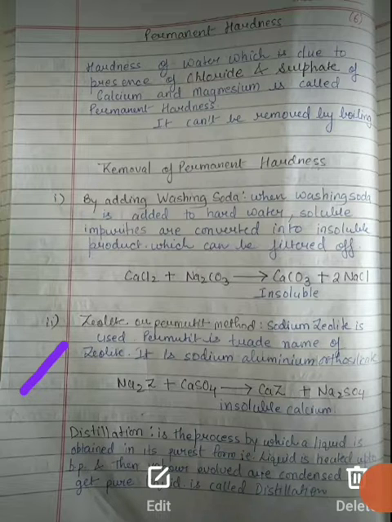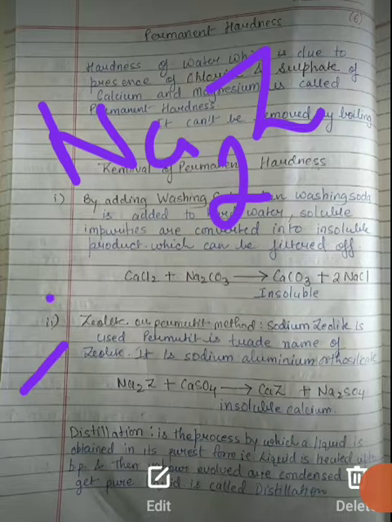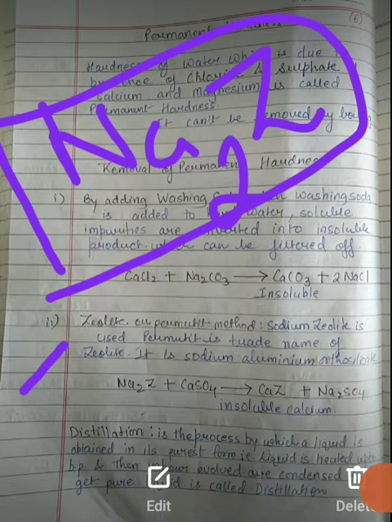It is sodium aluminum orthosilicate. Don't get stuck on the words, you will not remember these names, so I will simplify. We can simply represent sodium aluminum orthosilicate as Na2Z.